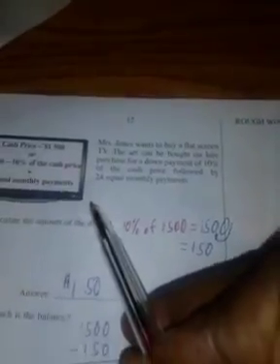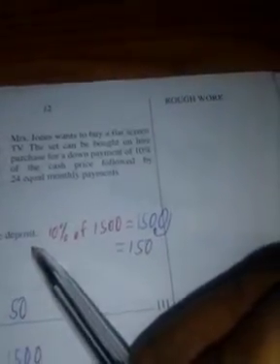All right. Oh boy, this is going to be a long video. All right. Mrs. Jones wants to buy a flat screen TV. Okay, hire purchase price. Here are all of the details. Calculate the amount of the deposit. The deposit is equal to 10% of the cash price.